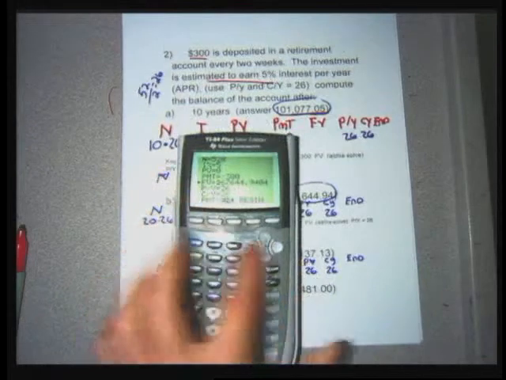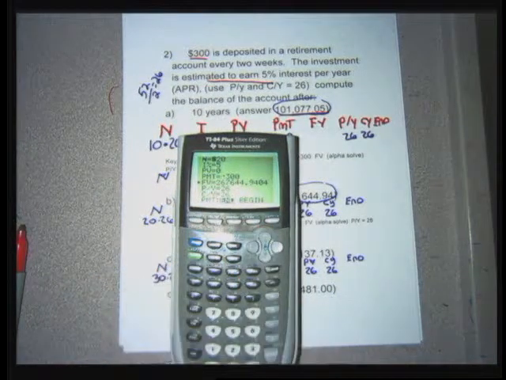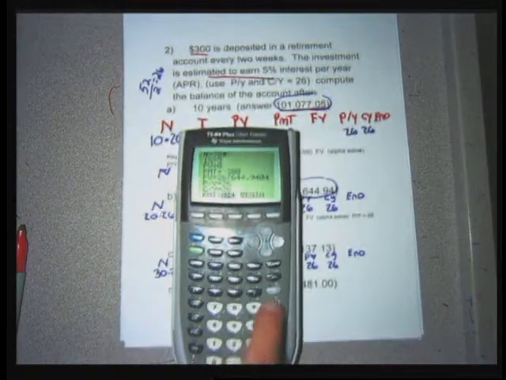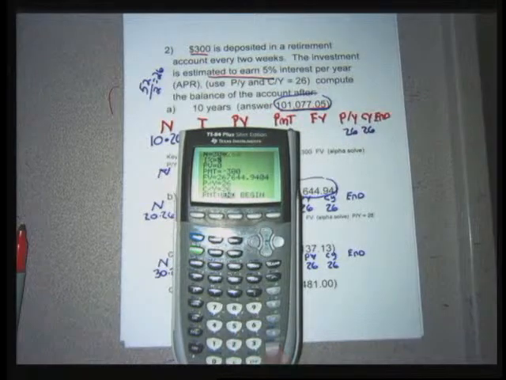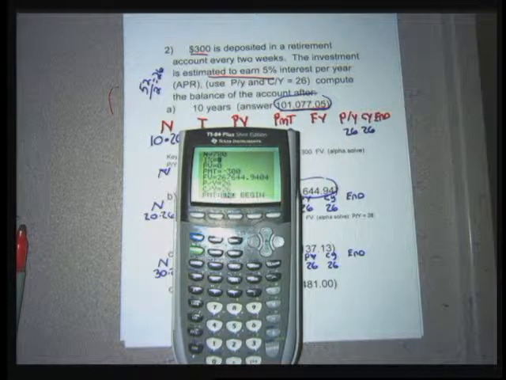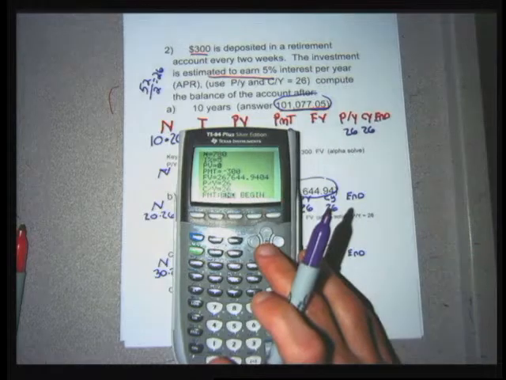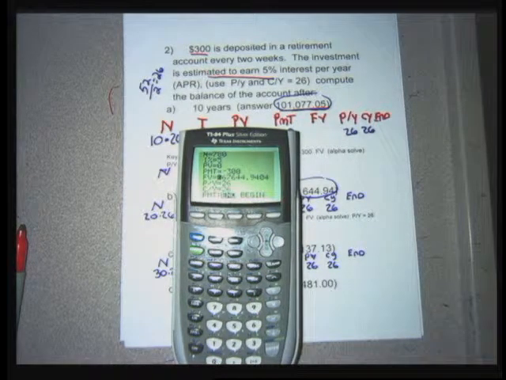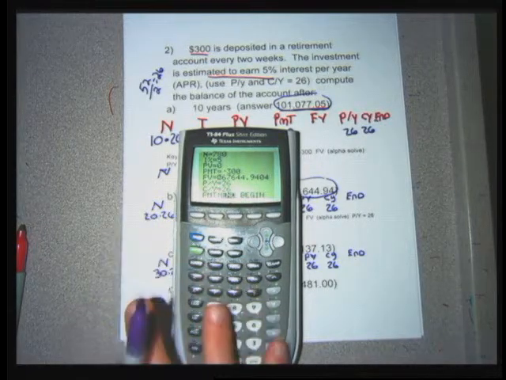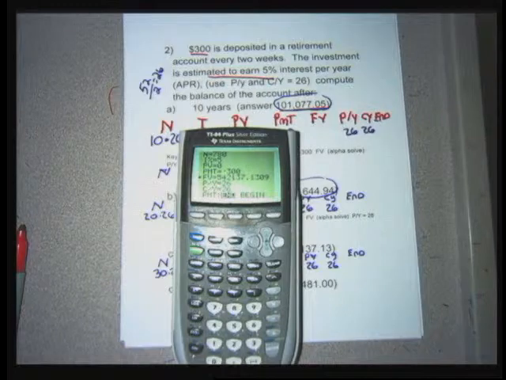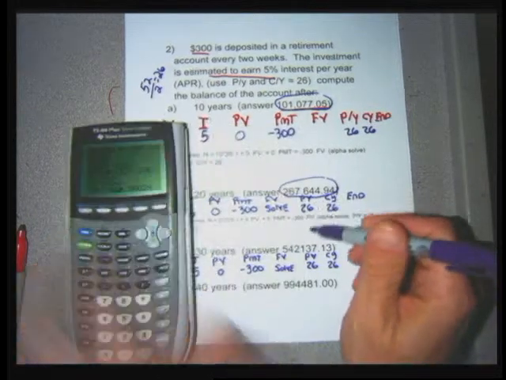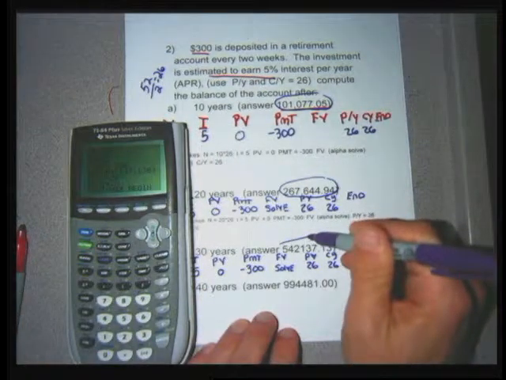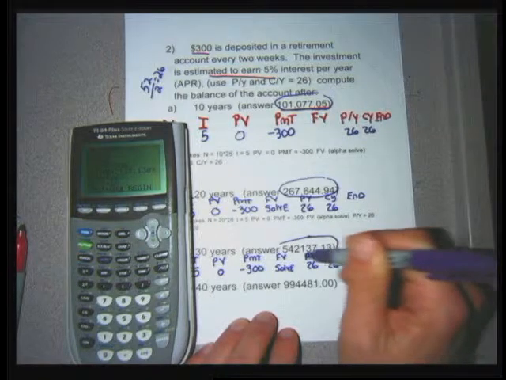So to do part C, the only thing I'm going to change is the N. I'm going to type in 30 times 26 for my N and hit enter. I'm going to leave the I at 5%, the PV at 0, the PMT at negative 300. The only thing I'm going to do is after I change the N, I'm going to cursor to the FV and hit alpha and enter, and it's going to give me the $542,137.13.